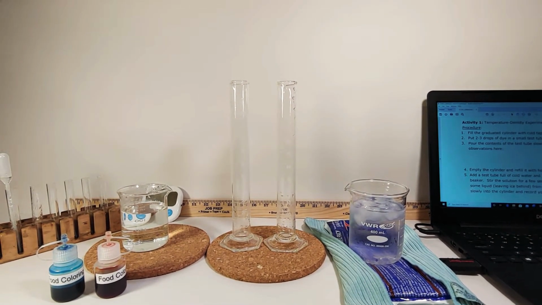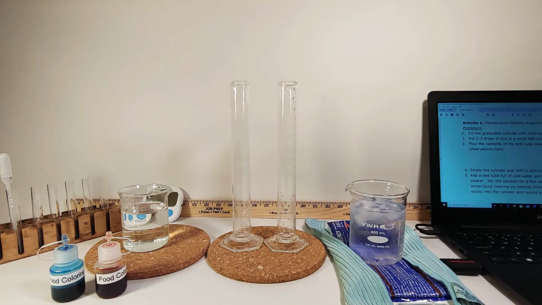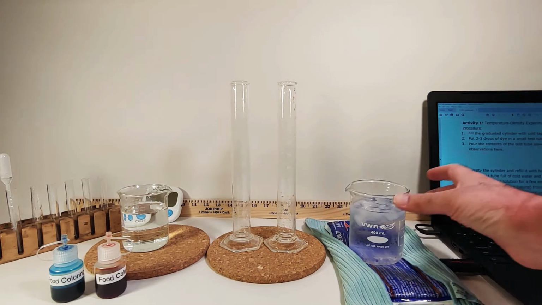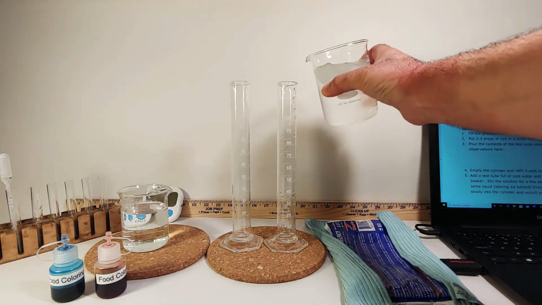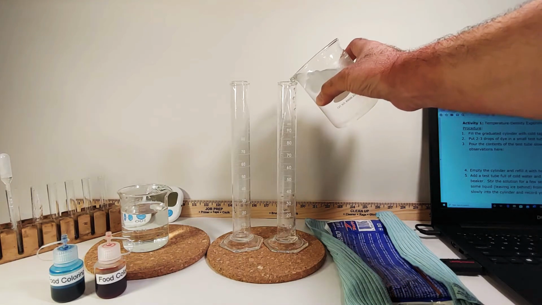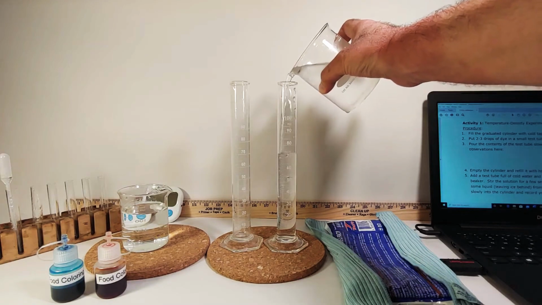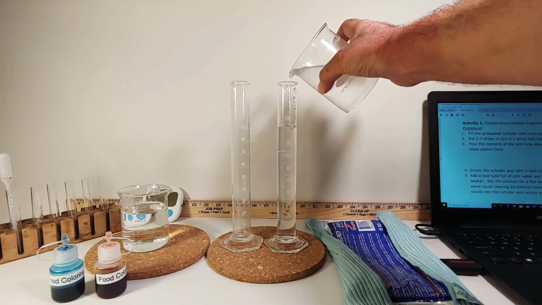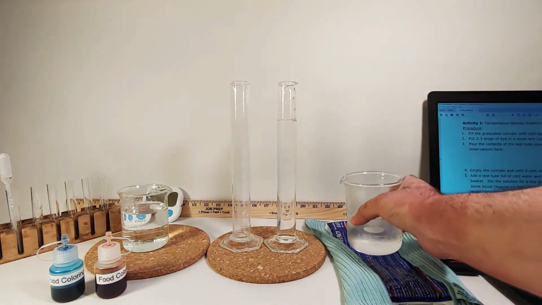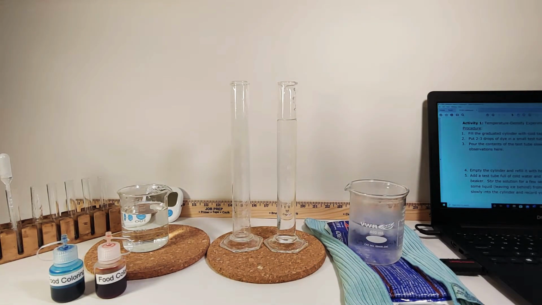Step 1, we're going to fill this graduated cylinder with cold tap water to about the 100 milliliter mark. So we have our cold tap water, we have our graduated cylinder, we're going to fill it the whole way up to the 100 milliliter mark. Right about there.